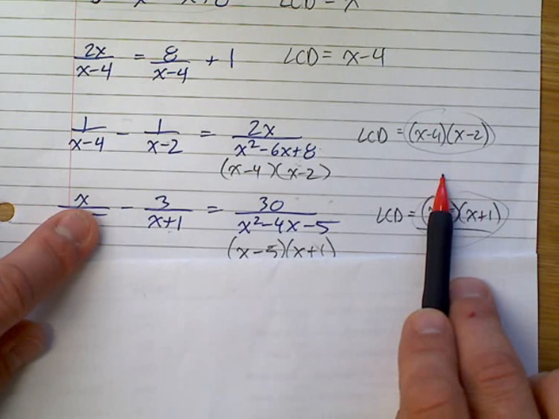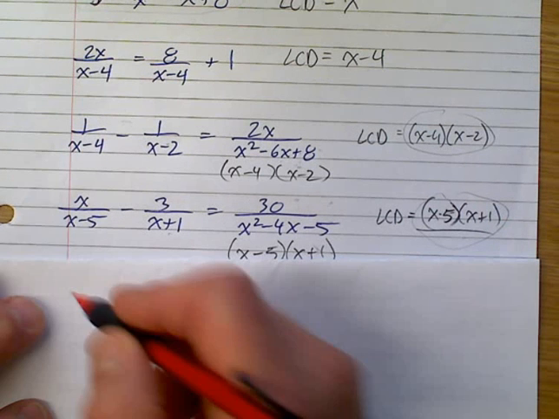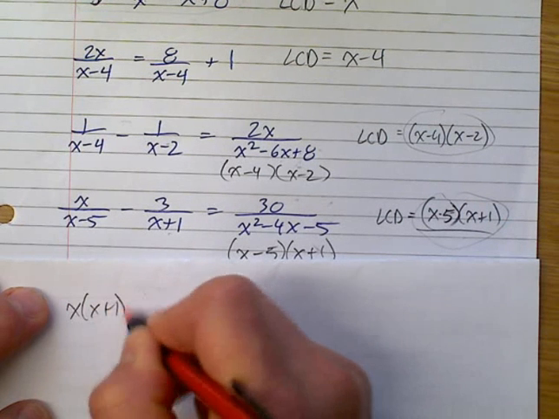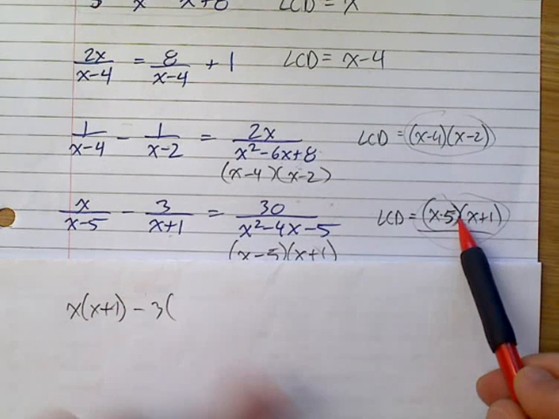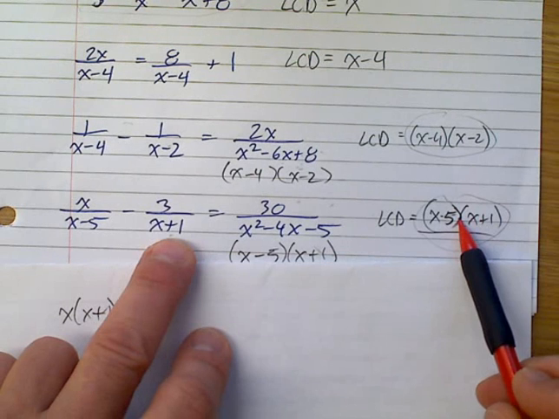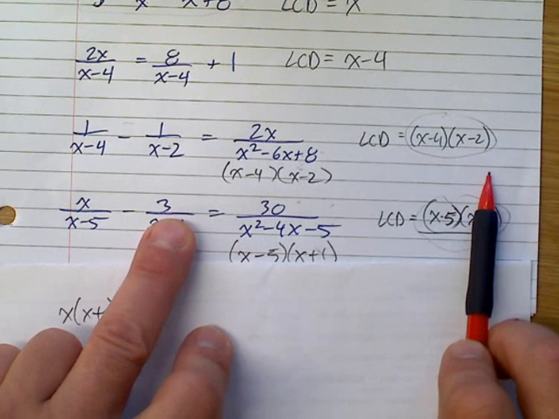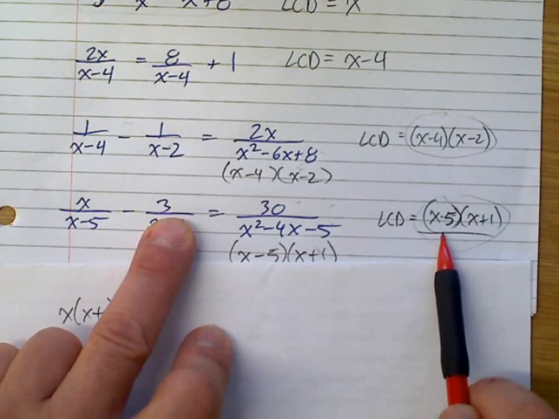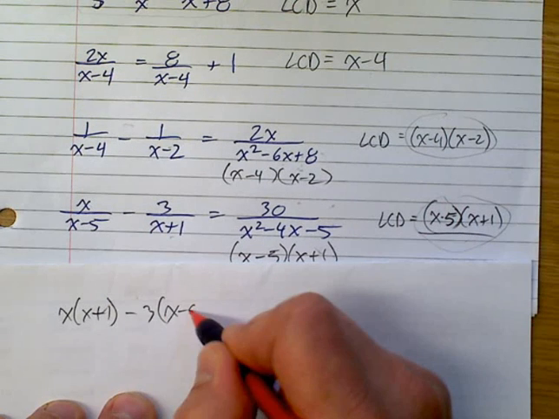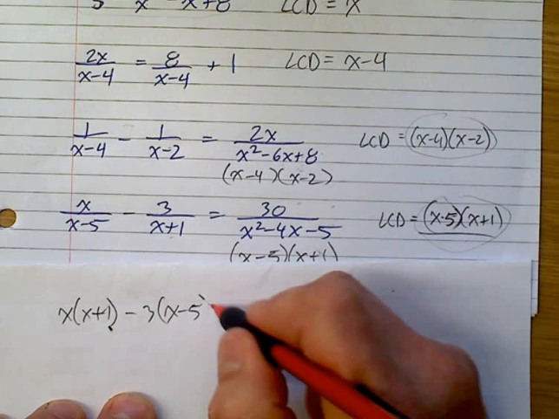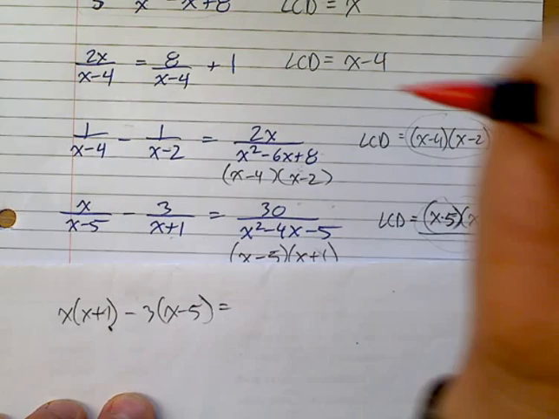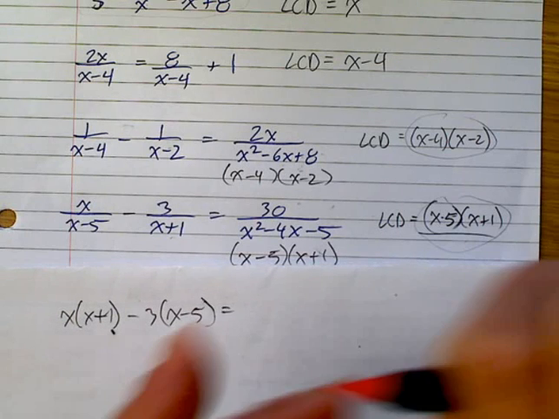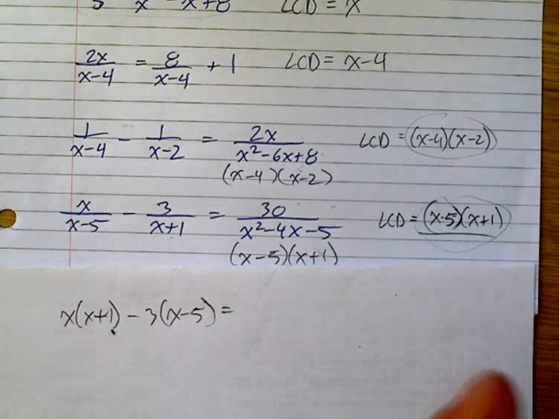So it's going to be x times x plus 1 minus. Now the 3 is already there. When I take this and multiply it by the second term, do you see the x plus 1's cancel? So I'm left with 3 times that x minus 5. So 3 times x minus 5. And then when we take it and multiply it finally by this last term on the other side, notice they'll both cancel, so I got it equaling 30.